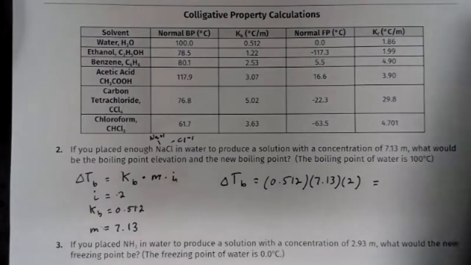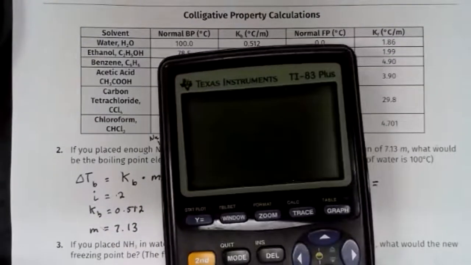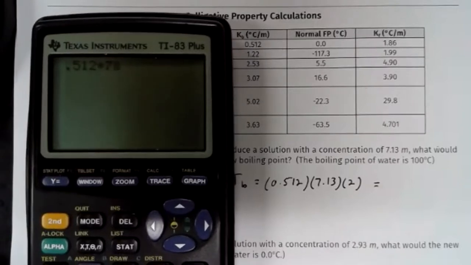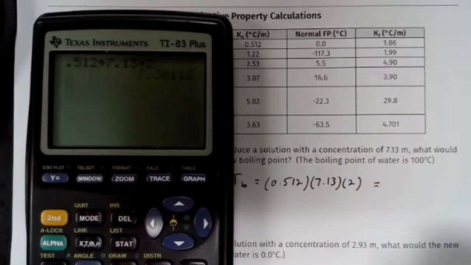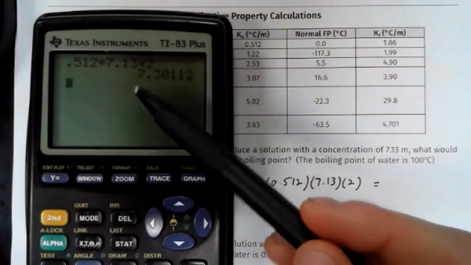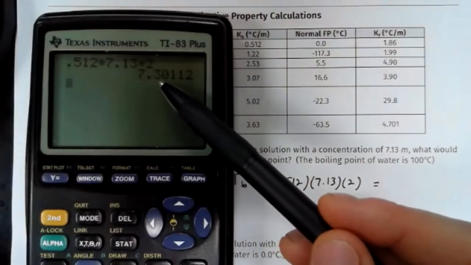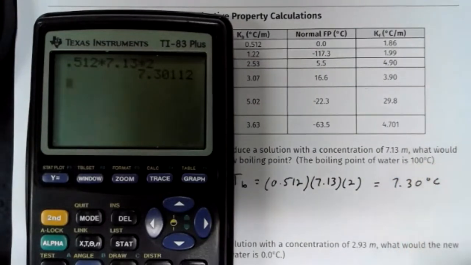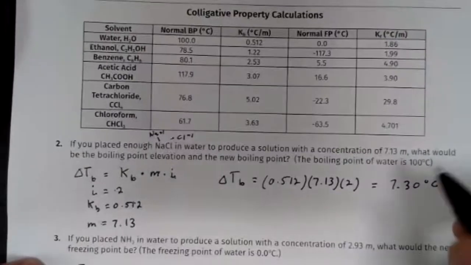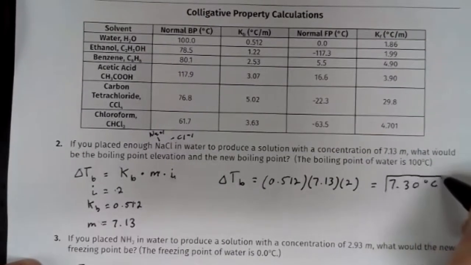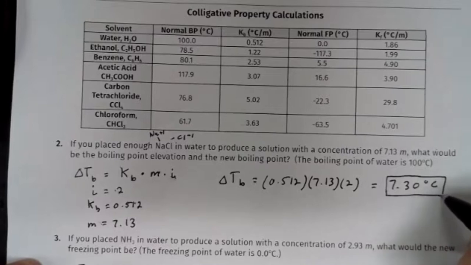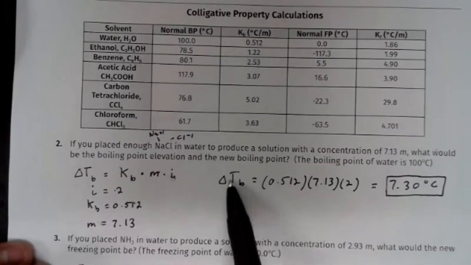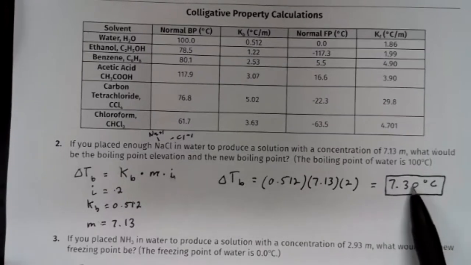So we take 0.512 times 7.13 times 2, and what we get is a value of 7.30 degrees Celsius as our change in temperature. So our delta T is 7.30 degrees Celsius, meaning we were able to increase the boiling point by almost 7.5 degrees Celsius.